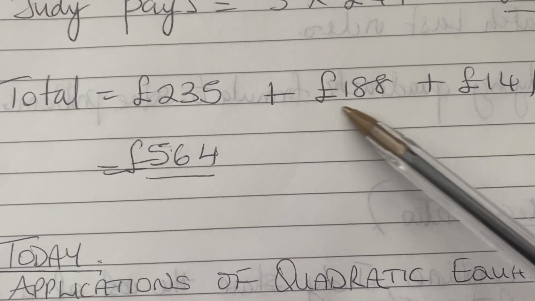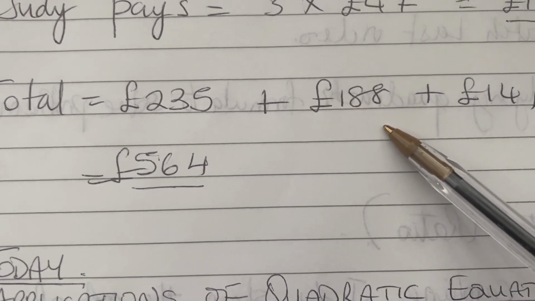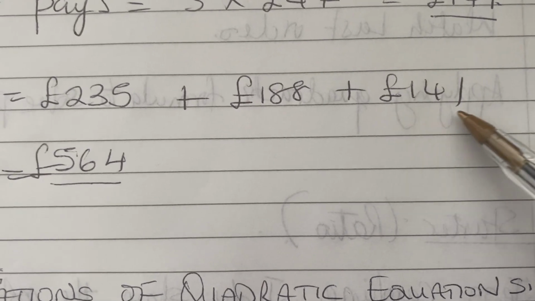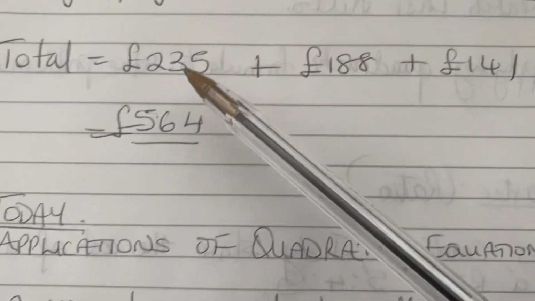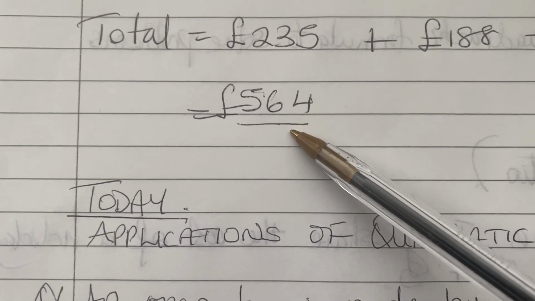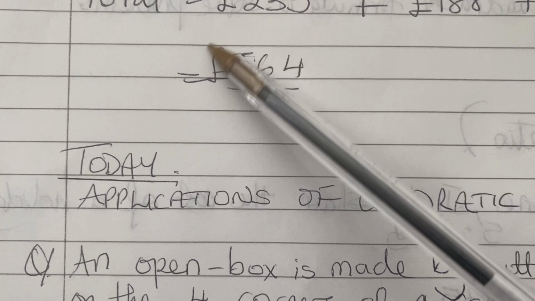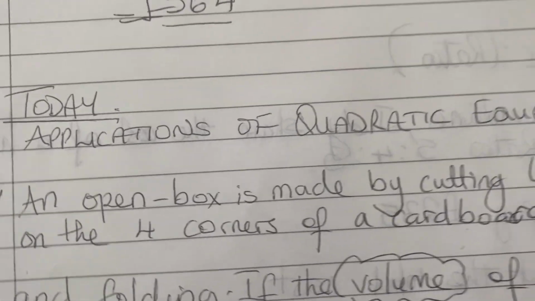The next paid 188, and the last with the 3 portions paid 141. If you add up, it will give you 564 pounds. So that is the total cost of the holiday.